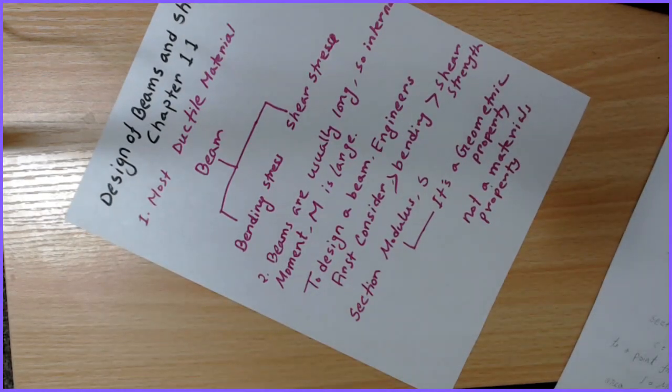We have discussed several material properties like Young's modulus, shear modulus, Poisson's ratio. Those are material properties, but section modulus is not a material property. It's a geometric property.